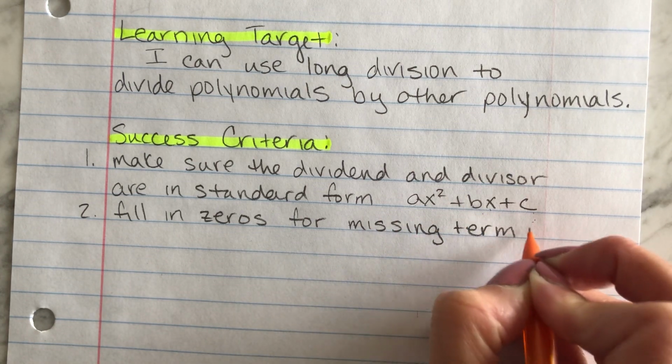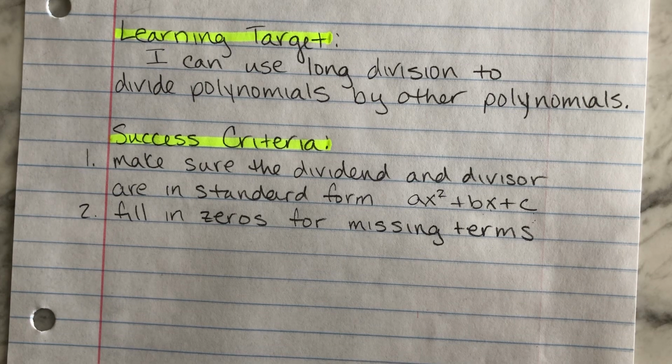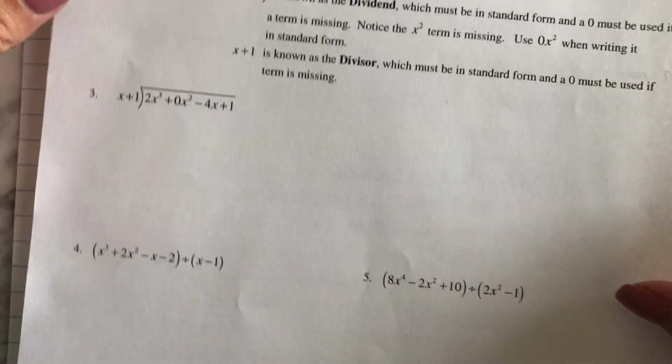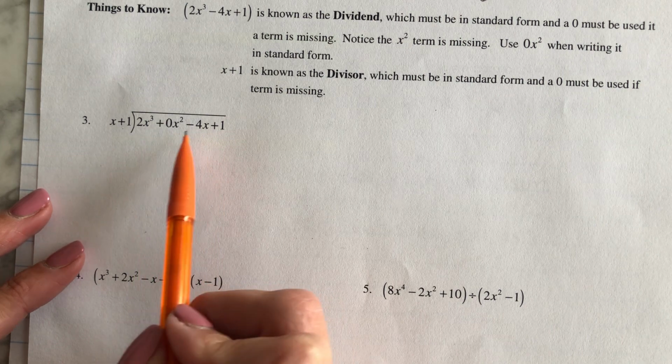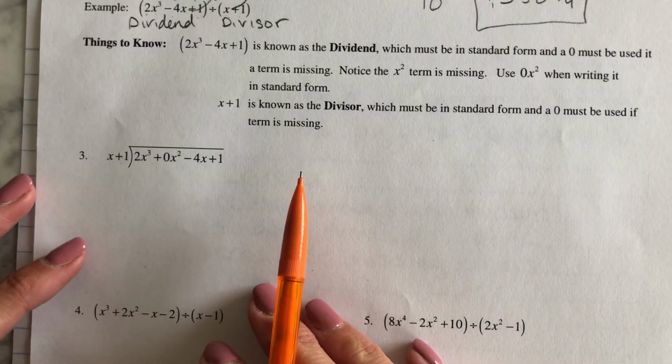So let's just look at these first two steps in our problem here. I'm looking at number 3 from the note packet here. So it's set up. I've got my divisor and my dividend ready to go. Now look here.